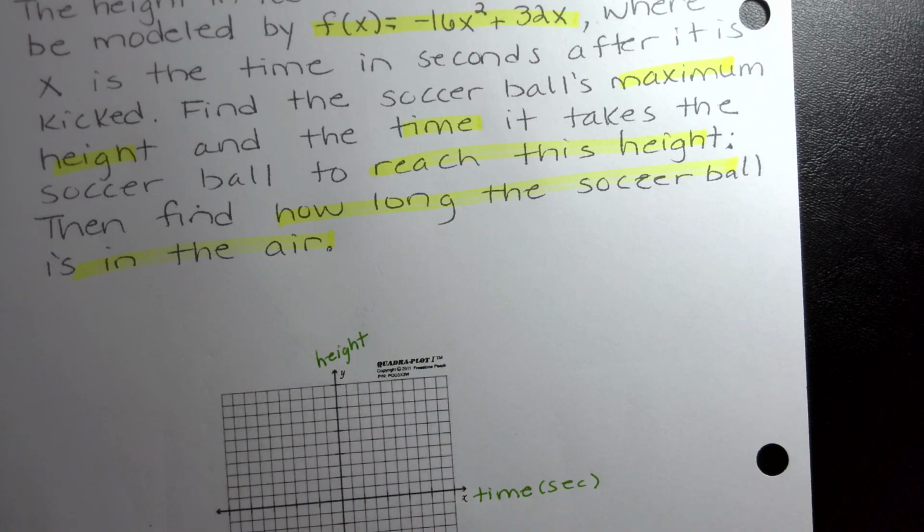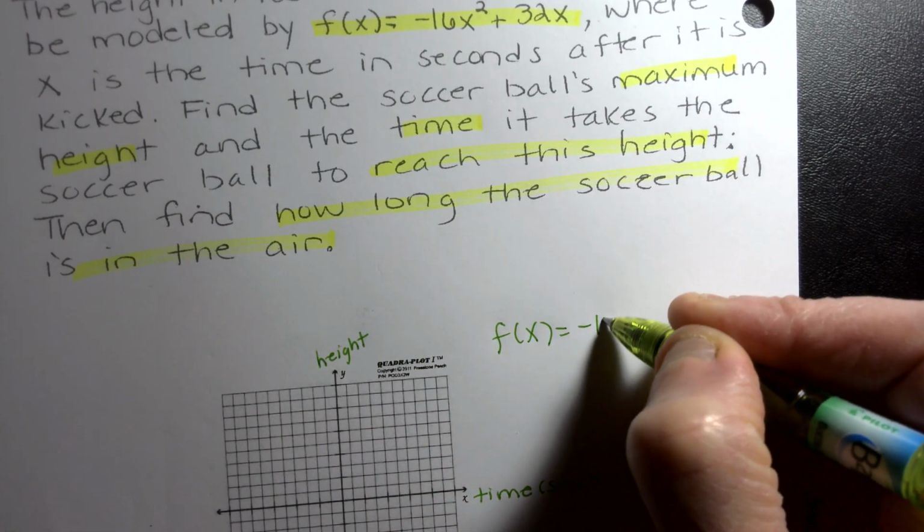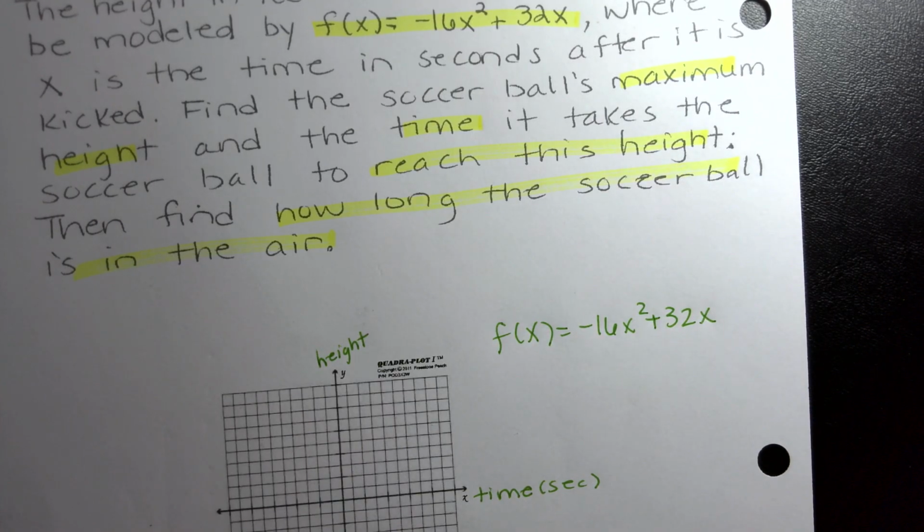Again, whenever you're doing this, getting a general idea of the quadratic, I'm going to just write it right here. Since we have the quadratic, we can find that height. We can find the maximum. We can find the top of our quadratic. How?